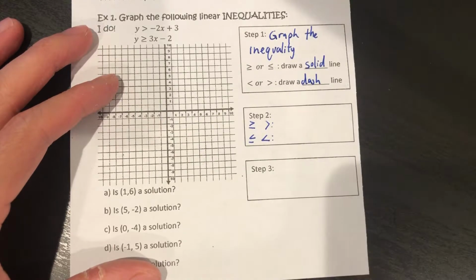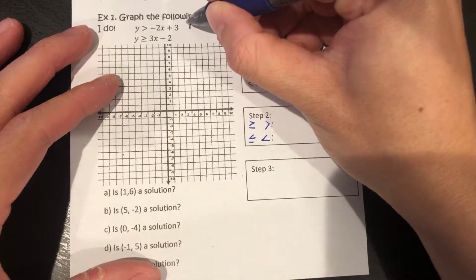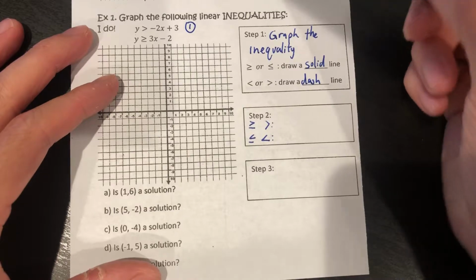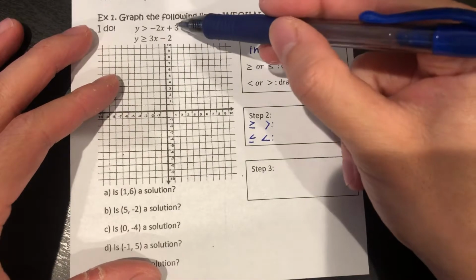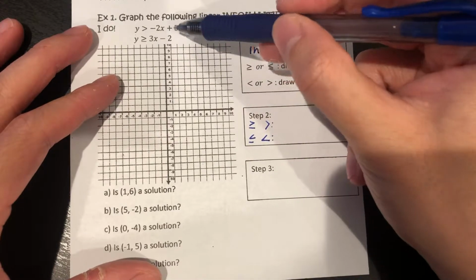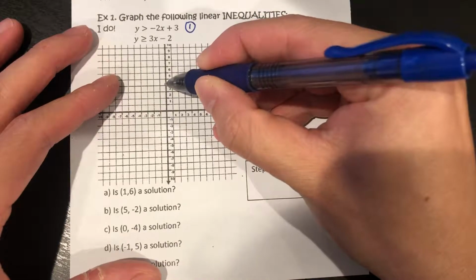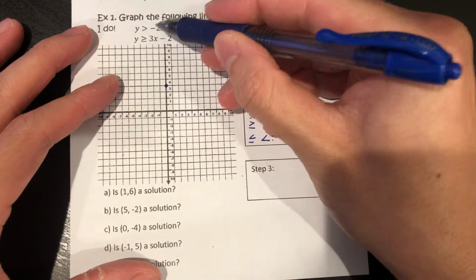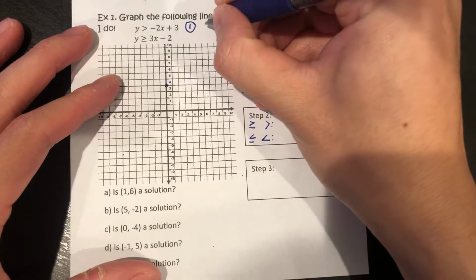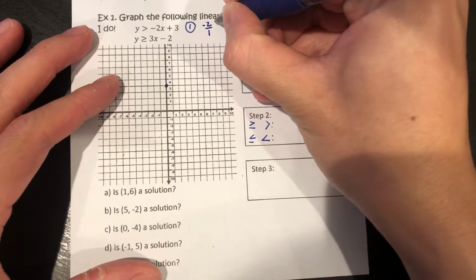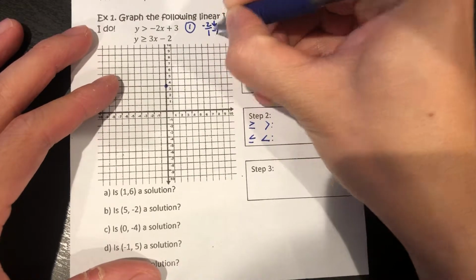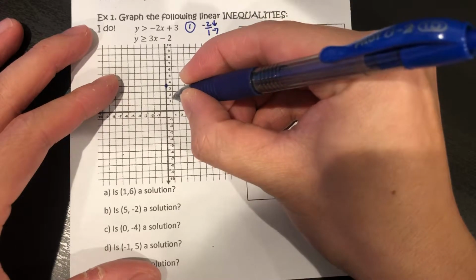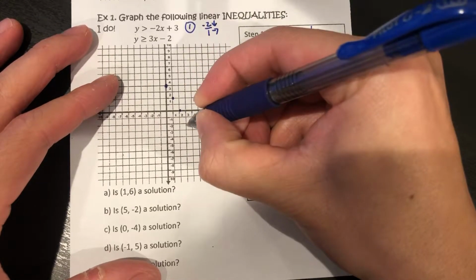So for my first line, I'm going to do it with a blue pen. I'm going to graph this one. This one starts at +3, and the slope is -2. That means the slope is going to be -2/1. That means I go 2 down and 1 to the right. So 2 down, 1 to the right, and so on.